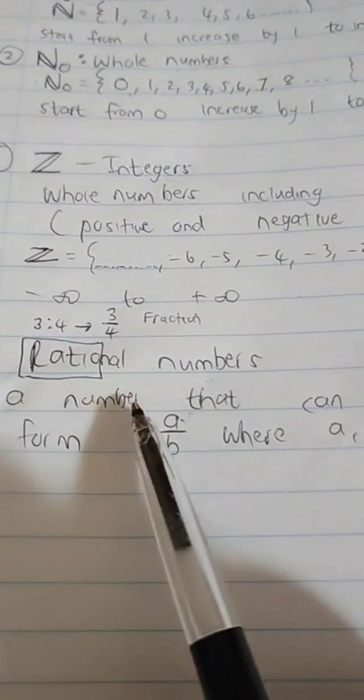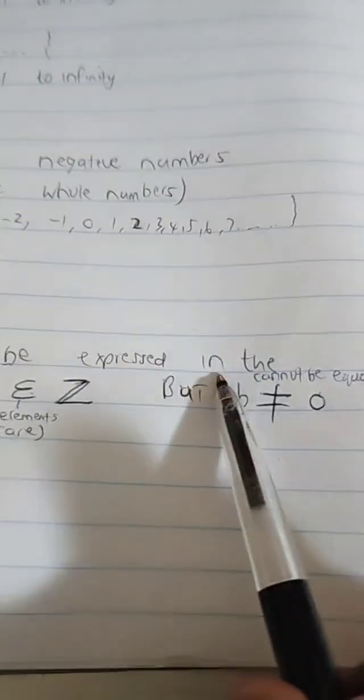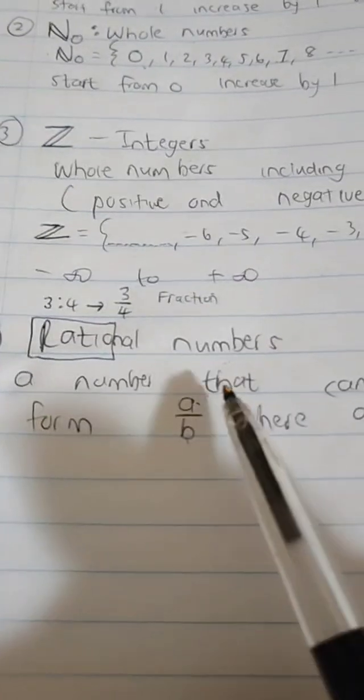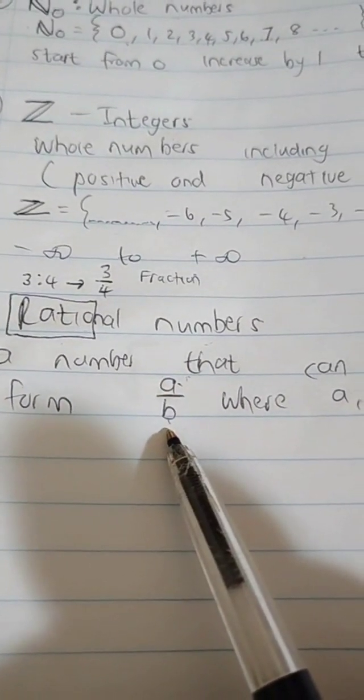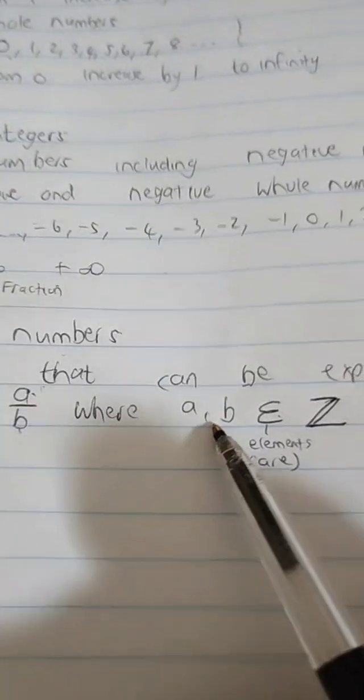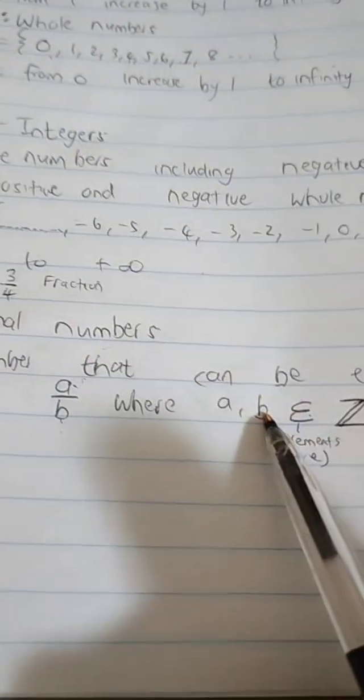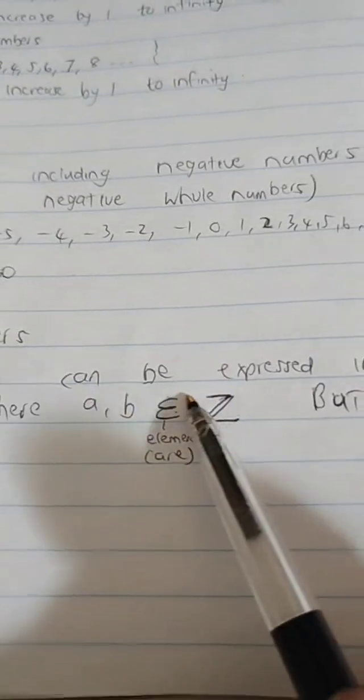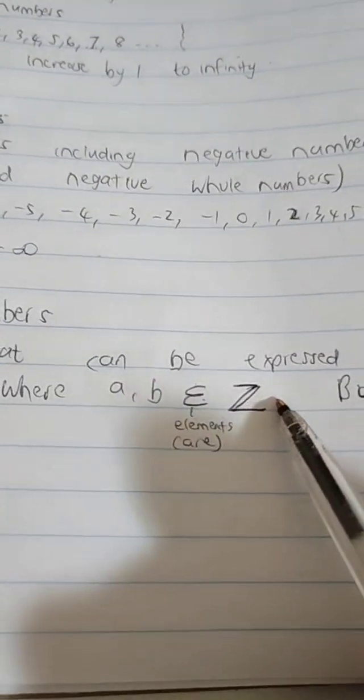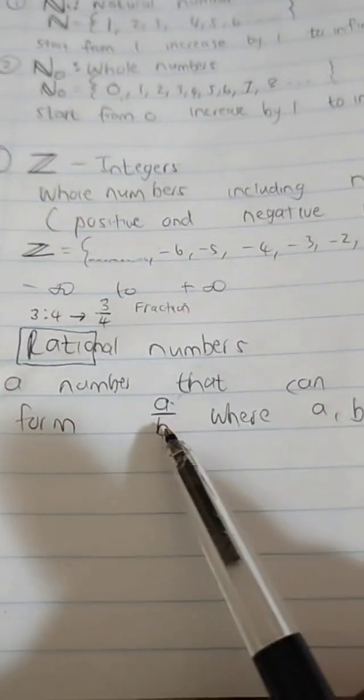I repeat, a rational number is a number that can be expressed or written in the form A over B, where A, the numerator, and B, the denominator, are elements of the integers, but B, in the denominator, cannot be equal to 0.